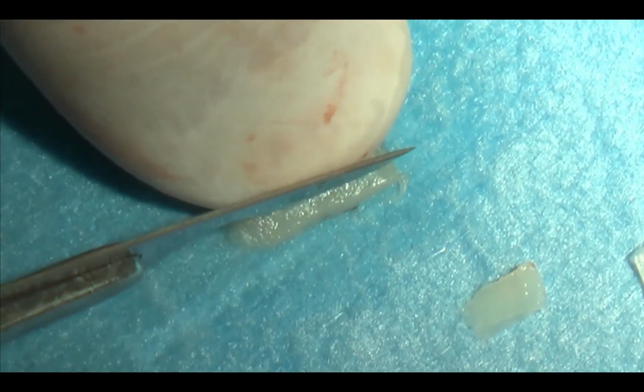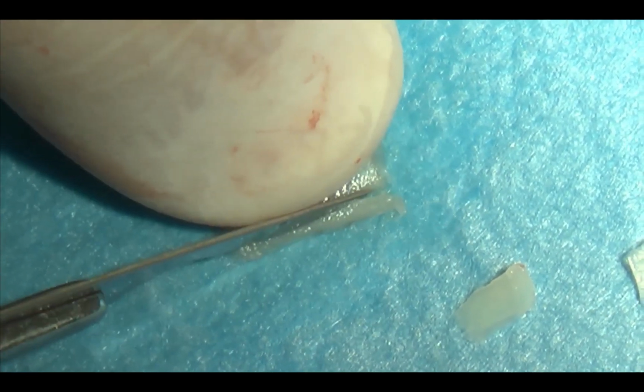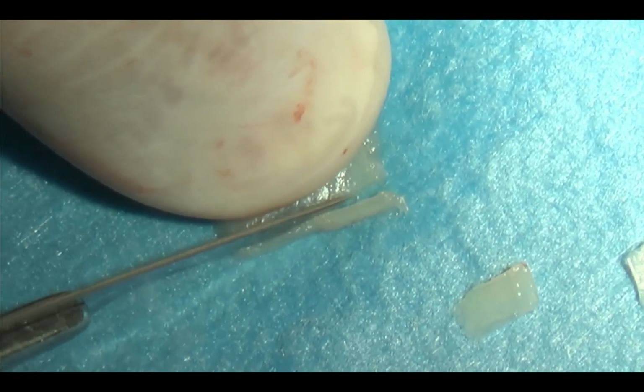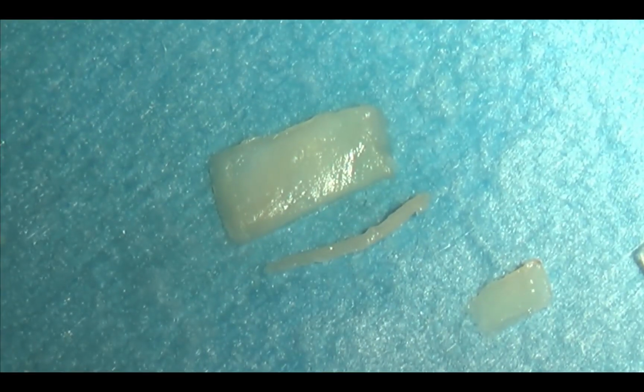And so you keep it firm. You make this very, very sharp incision in order to remove remnants of epithelium.